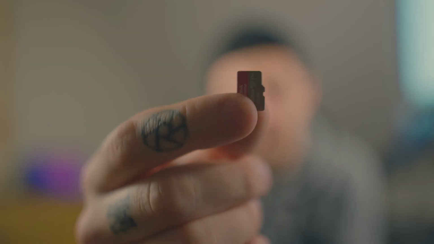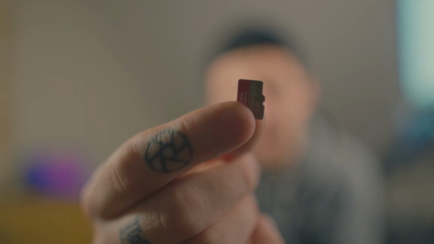So let's just go through the steps of where to find it, how to use it, and how to make that FPV footage look sweet. First thing you're gonna need is your, there we are, we're in focus. So your SD card from the GoPro, and then you're gonna need your laptop.